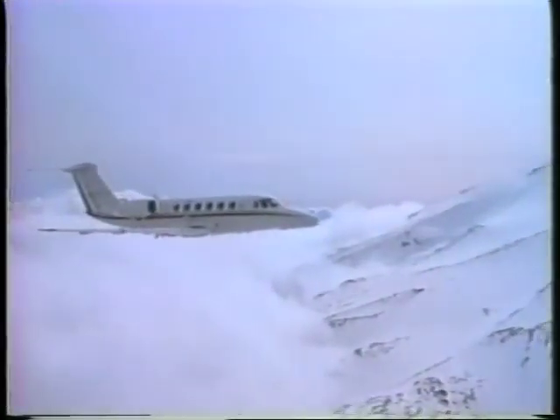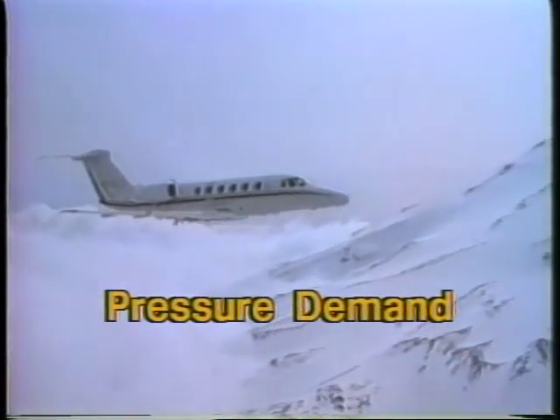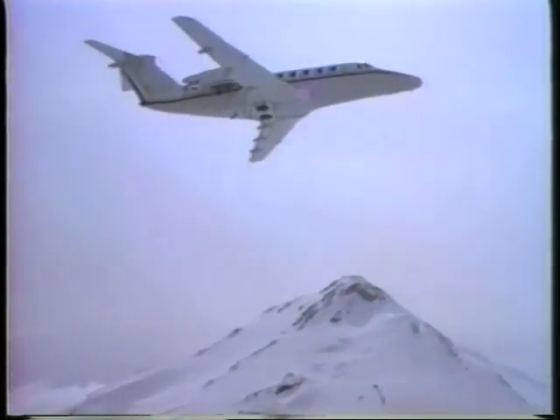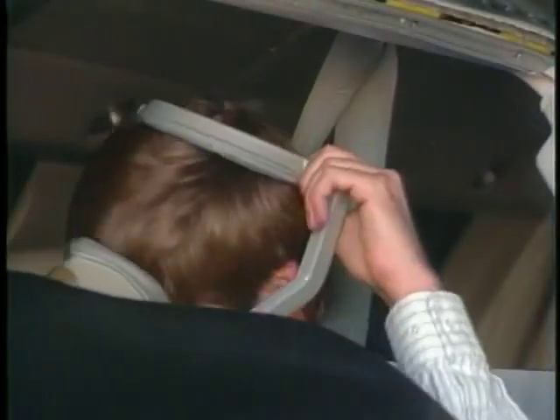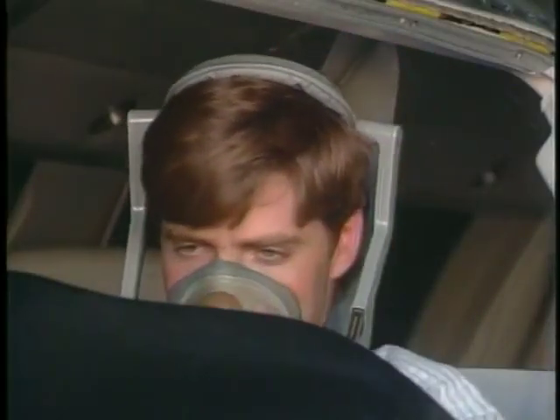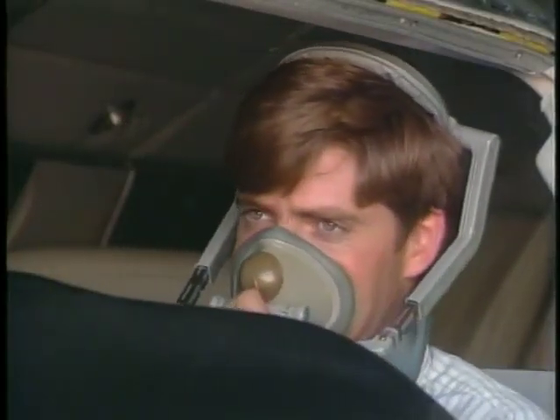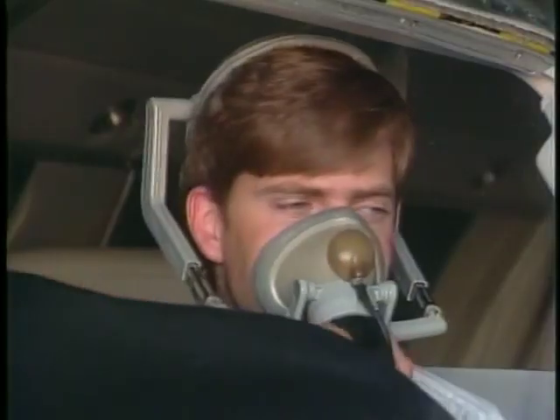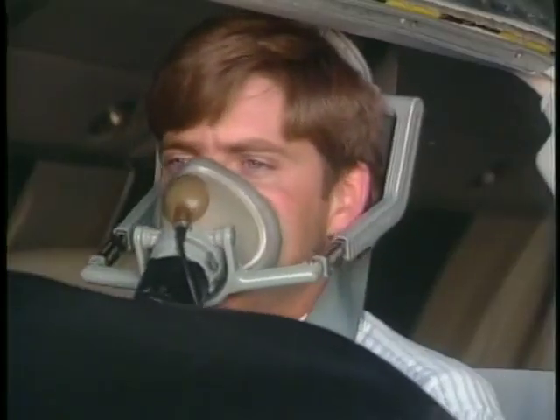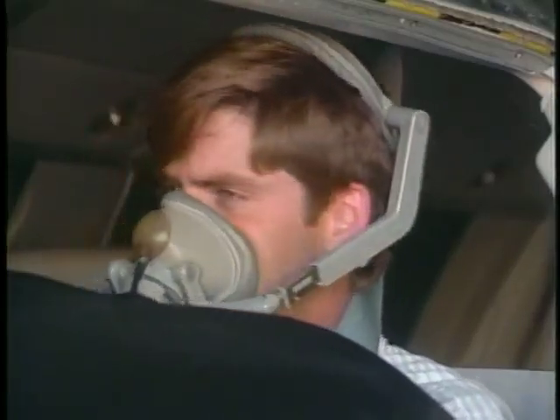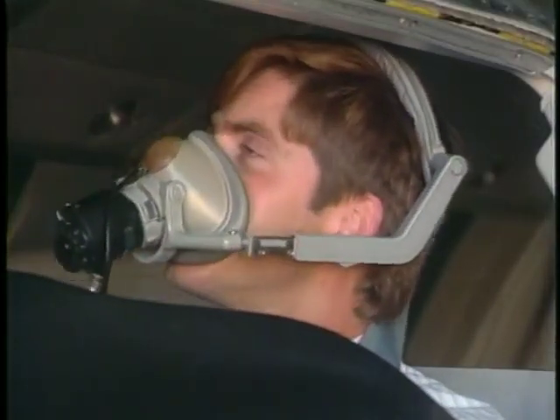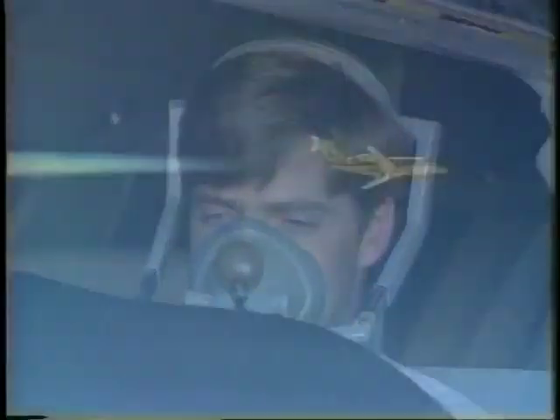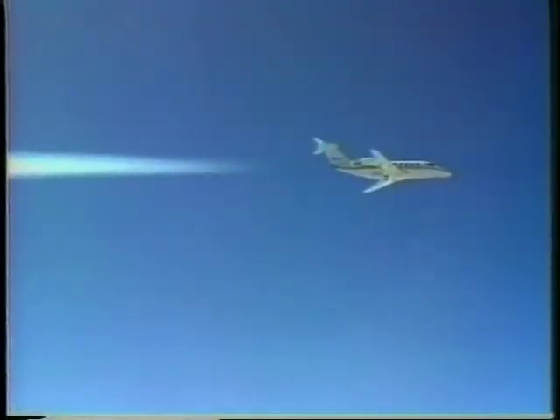The third type of oxygen system is a pressure demand system. These are more commonly installed in turboprop and jet aircraft because of their high cruise altitudes. These systems are primarily used in case the cabin pressurization system fails. At high altitudes, there is not enough atmospheric pressure to allow you to breathe normally, so oxygen is forced into your lungs. The use of pressure demand oxygen requires additional training since special techniques are required for its use.